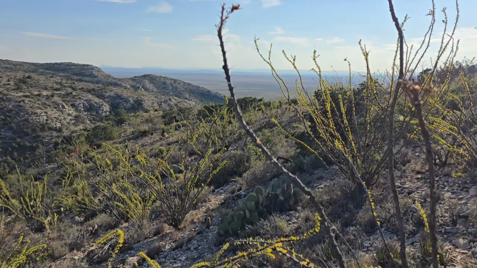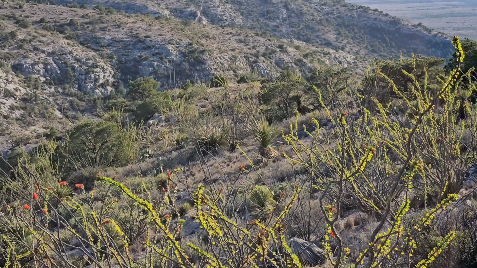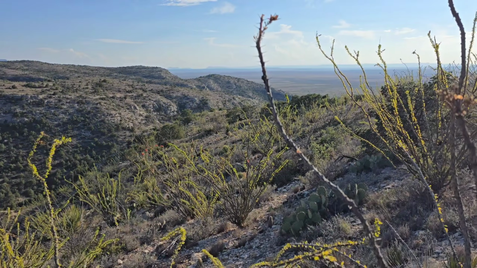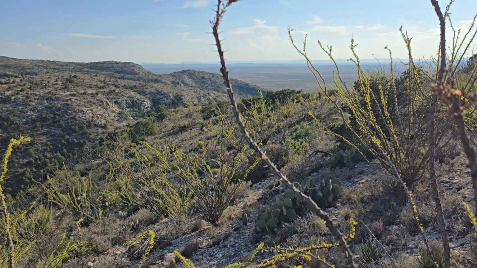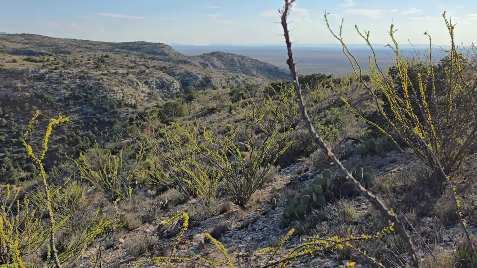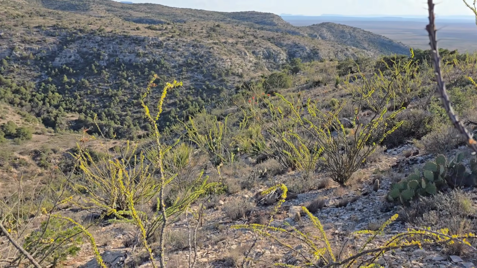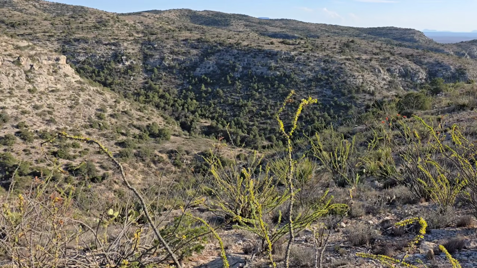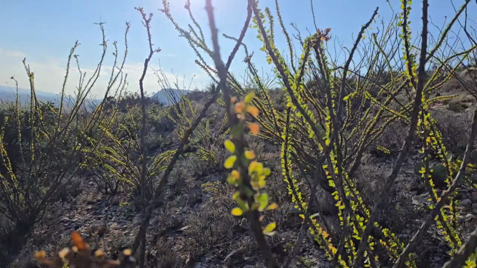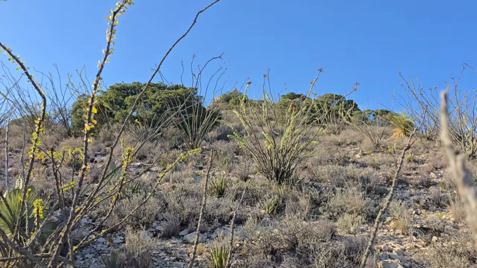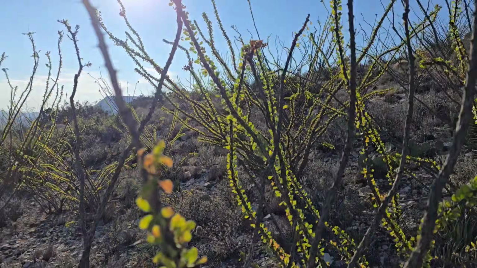But ocotillos and pines growing together. Wild. Well, this same type of habitat continues on south into Mexico, into Coahuila. I mean, this basically feels like Mexico. It's reminiscent of so many places I've been at high elevations in Mexico. Look at those pines, man. What a special place.